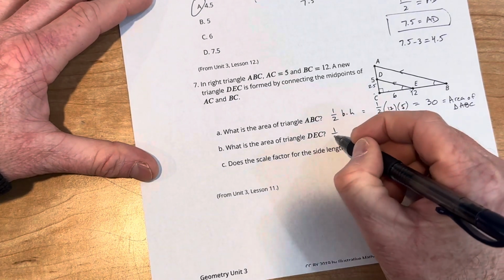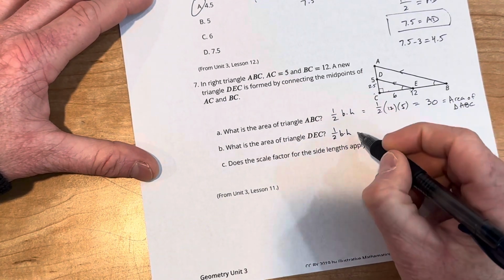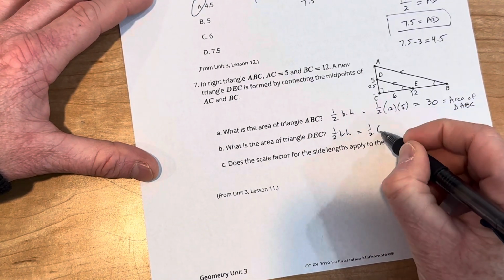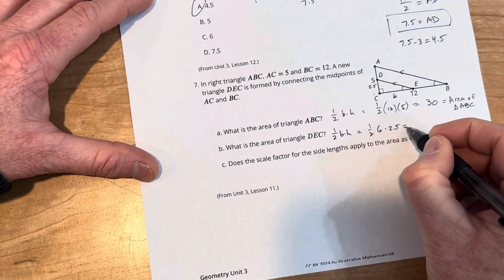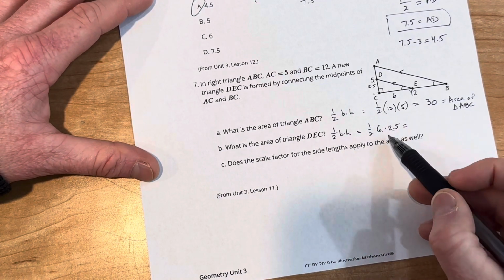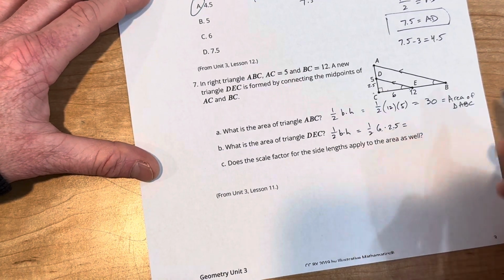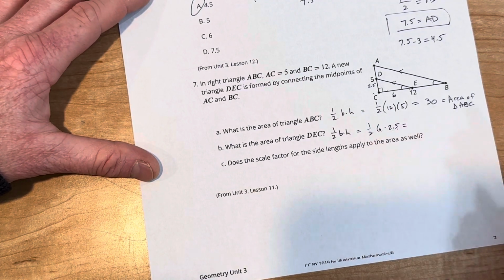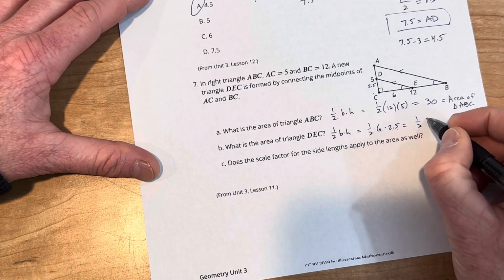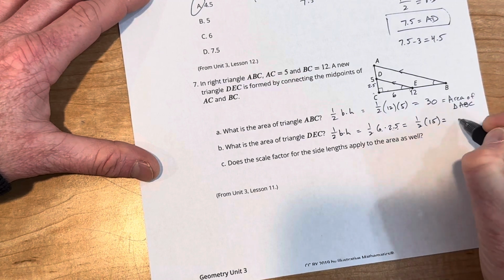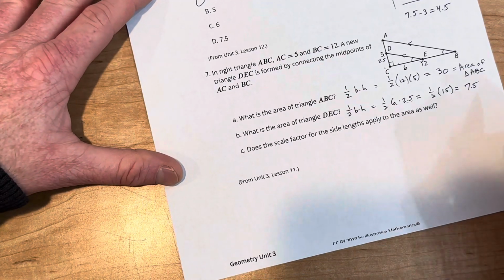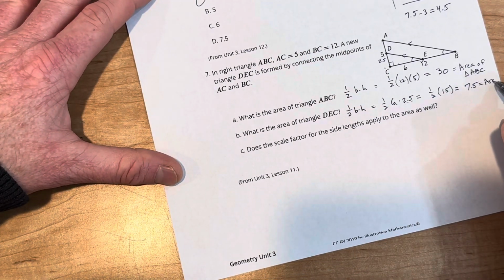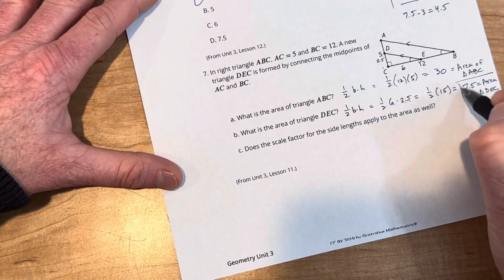So you got to go 1/2 B times height, which equals 1/2 times 6 times 2.5. 6 times 2.5 is 15, right? So 1/2 of 15 equals 7.5. So that equals the area of triangle DEC. Final answer, 7.5.